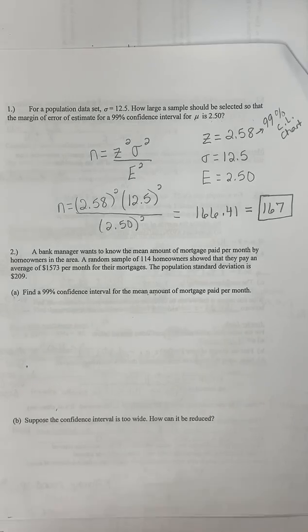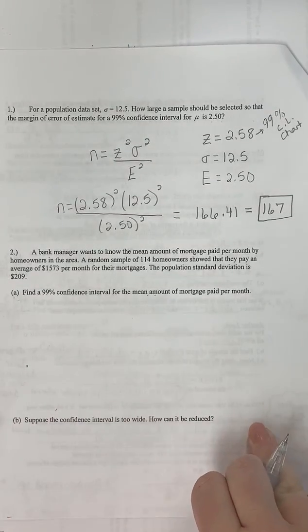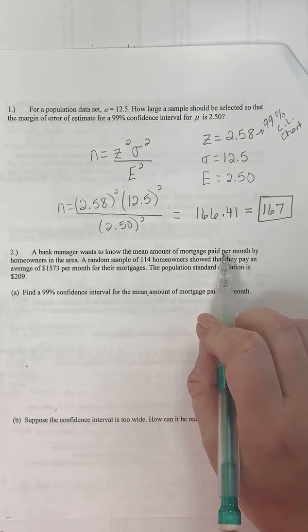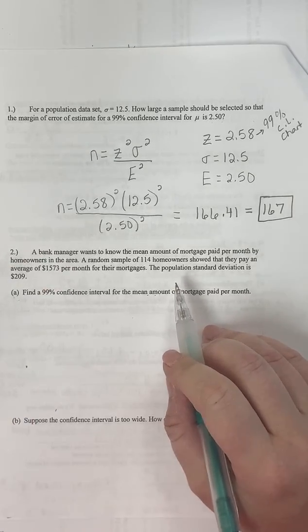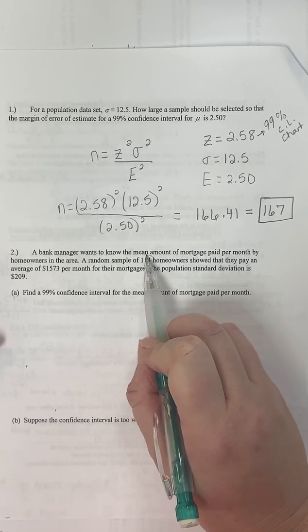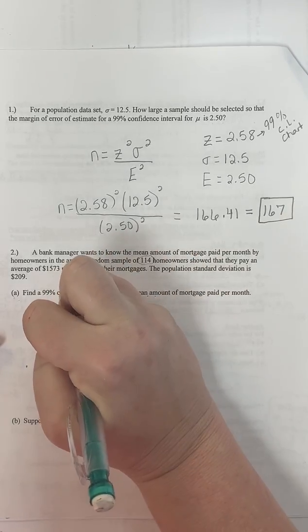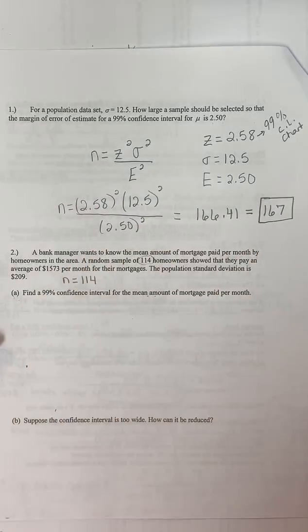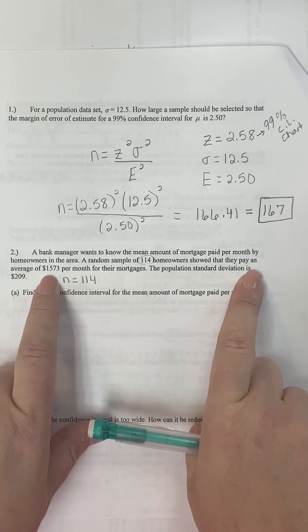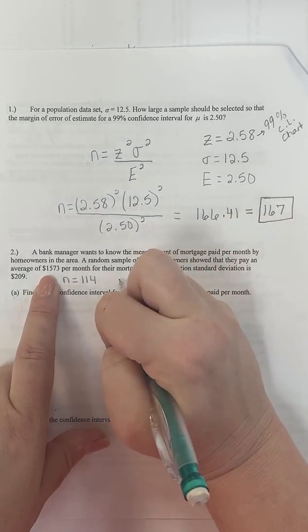All right, let's look at number 2. A bank manager wants to know the mean amount of mortgage paid per month by homeowners in the area. So that's a population parameter that he wants, but he does not have the ability to get that information. So he's going to estimate it using a sample. A random sample of this many homeowners, N is 114, showed that they pay an average of $1,573 per month.